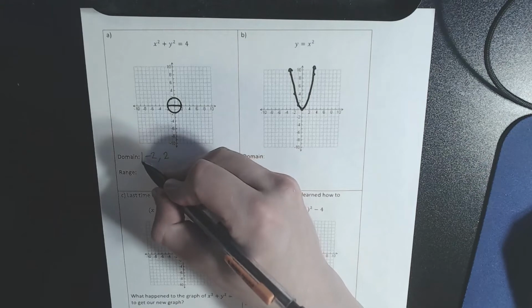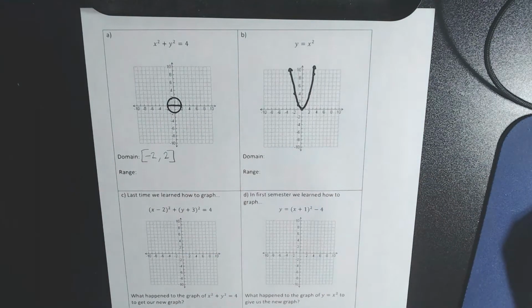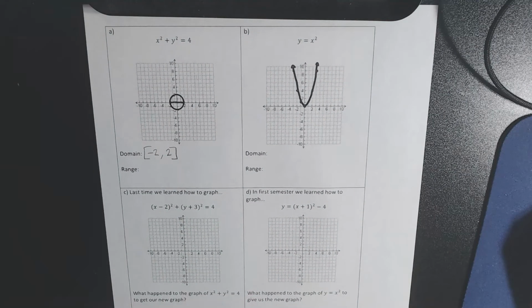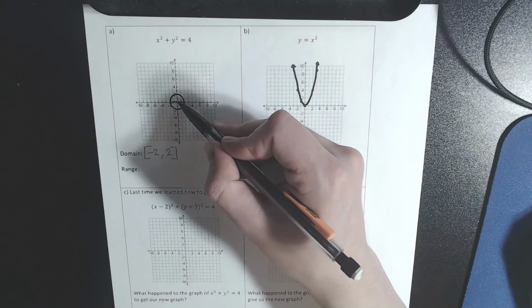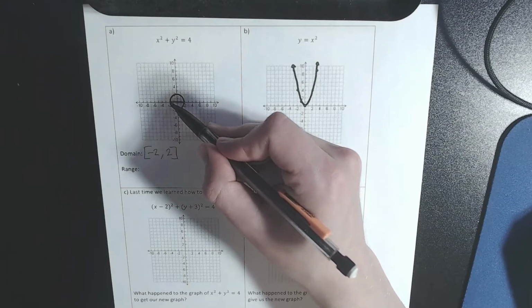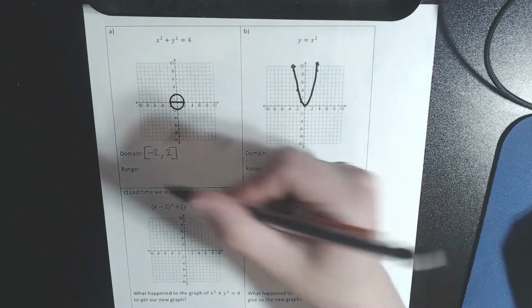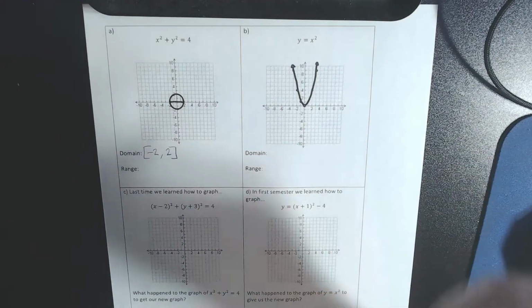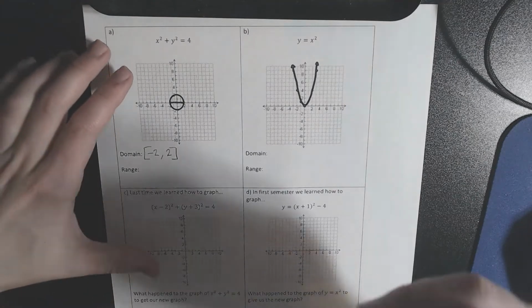So we are including both of them, and we would just put brackets around it. So from -2 to +2 is the domain, and we are including both of those because it looks like -2, 0 is a point, and +2, 0 is a point, and so that would be your domain. Okay, so domain is just the x values.